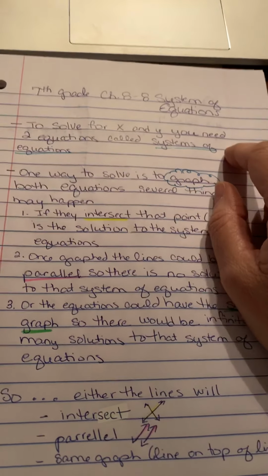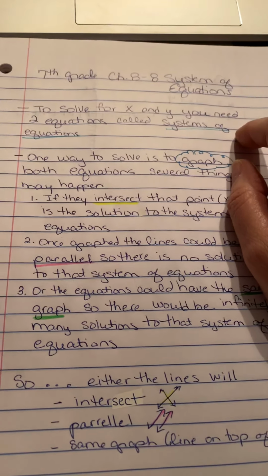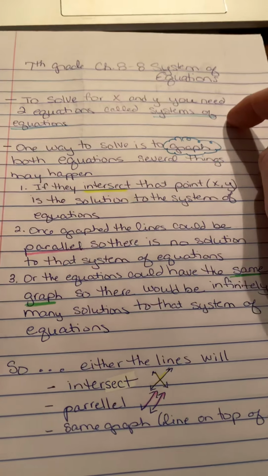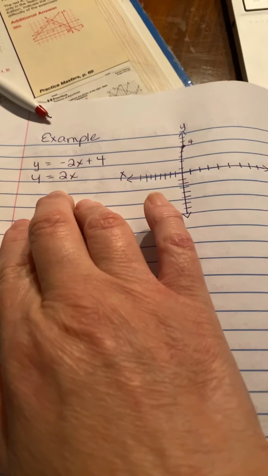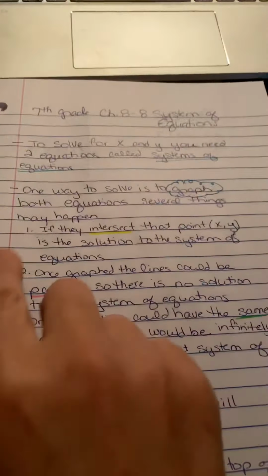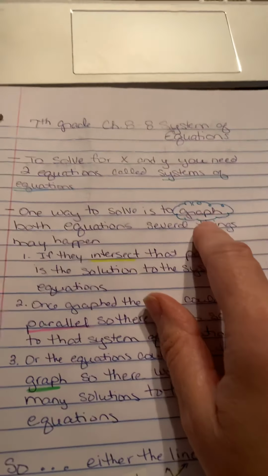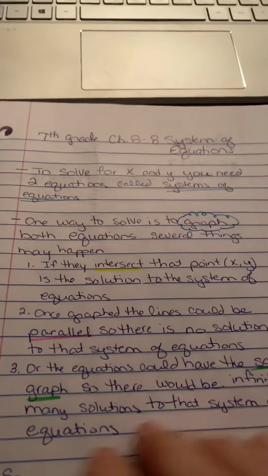Now, for your system of equations, to solve for x and y, you need two equations. When you have two equations, that's called a system of equations, and it could look like this right here. These are the two equations, and I want to find out what will solve those two equations. One way to solve it is by graphing. That's not the only way, but that's the way that we are going to do it.